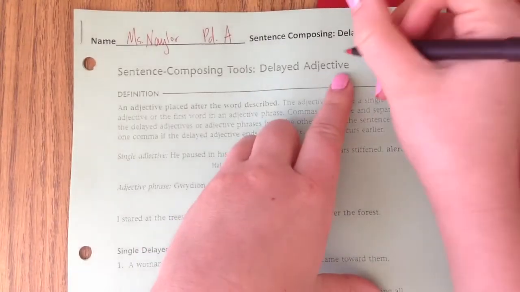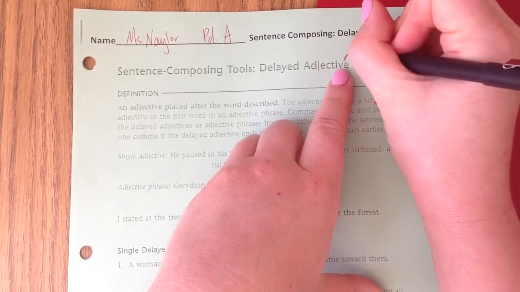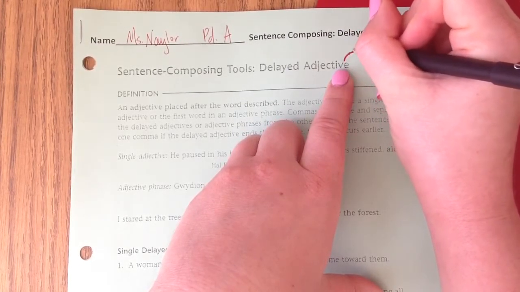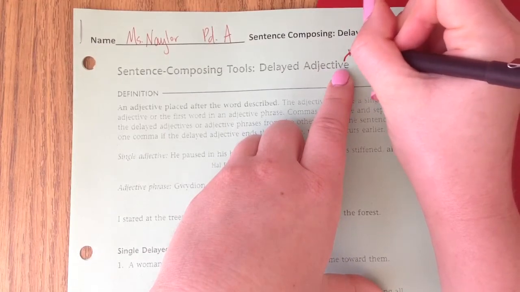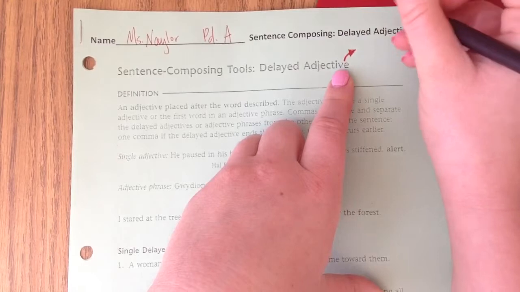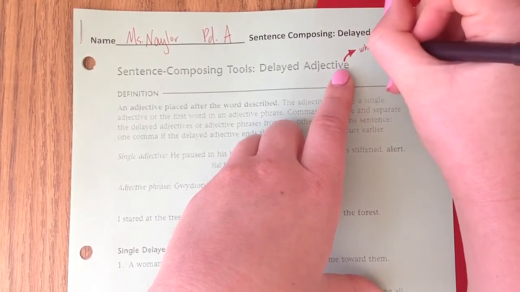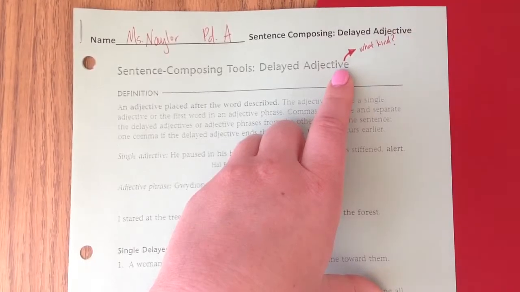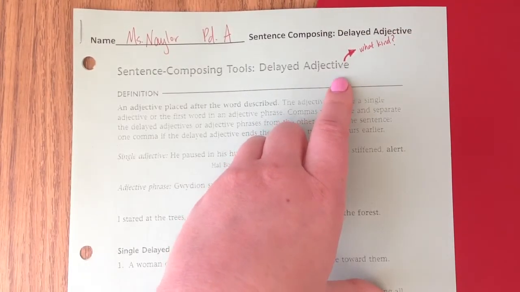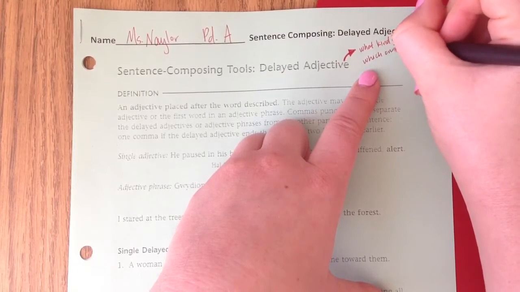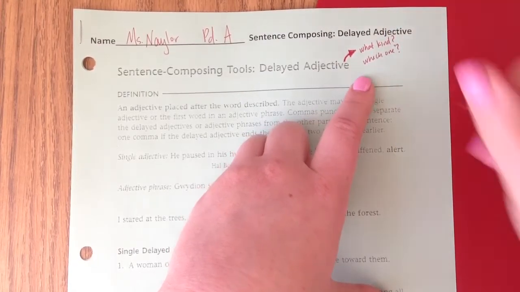Let's go ahead and redefine adjective. Hopefully you did your adjective homework last night like you were supposed to, your skills review. So this part should be super easy because we've reviewed it, right? An adjective answers what kind. Remember, if I'm writing it, you should be writing it too. Which one? Or how many?